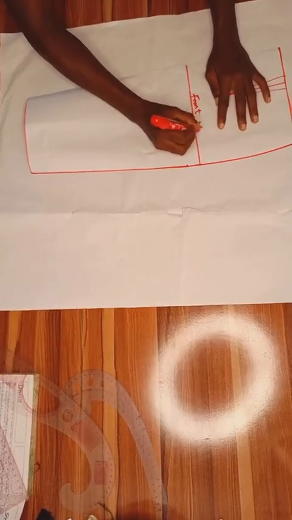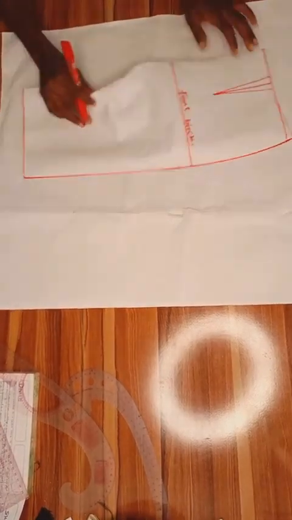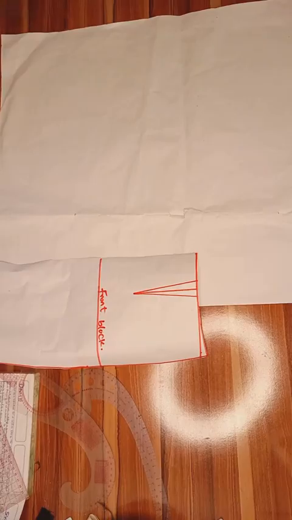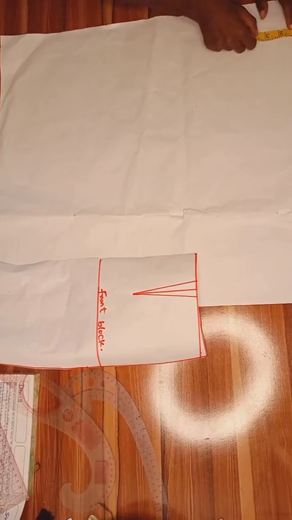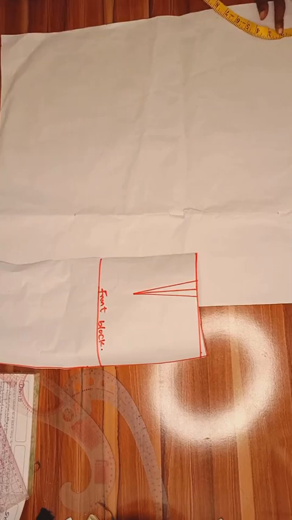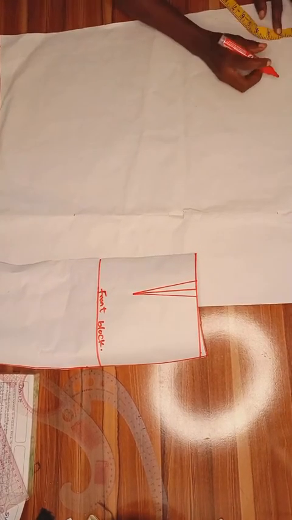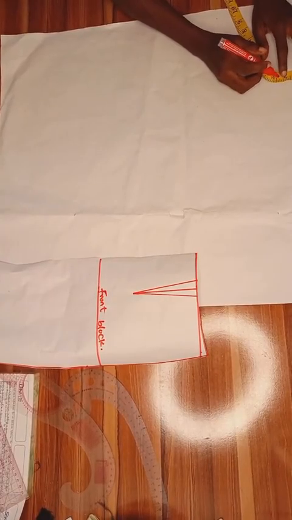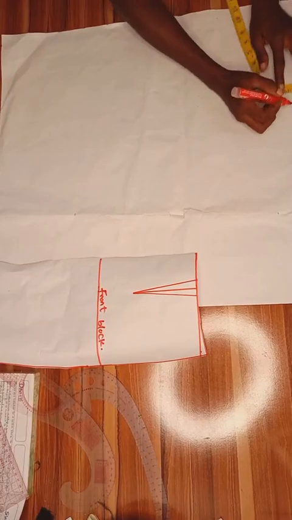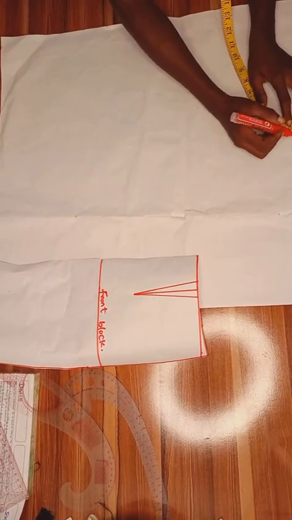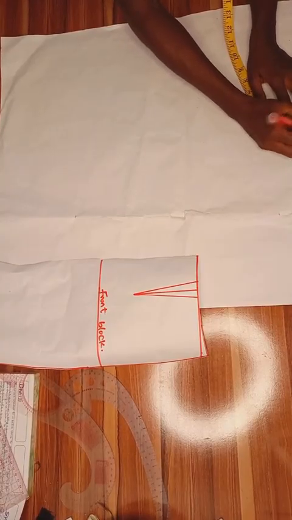So I've gone ahead to cut out the skirt, the front block. So this is it. Now for the back, what you will do is just to make your borderline all through. You make your borderline. After making your borderline, you draw your zip allowance. So that's what I'll be doing here. So my borderline is 1.